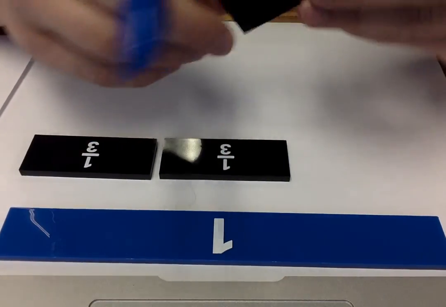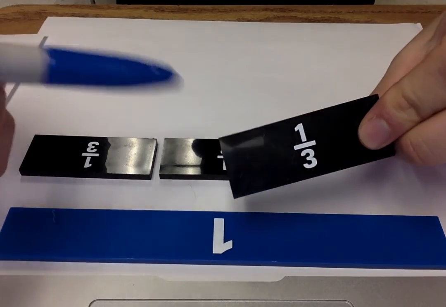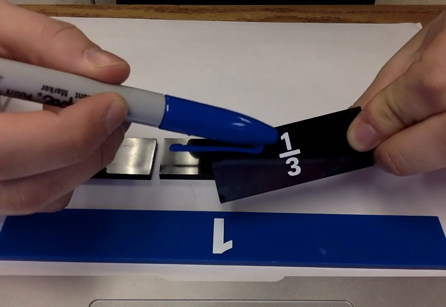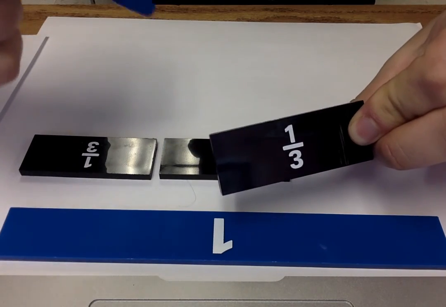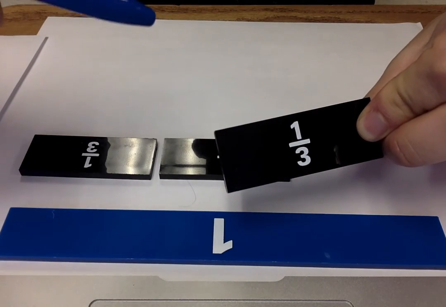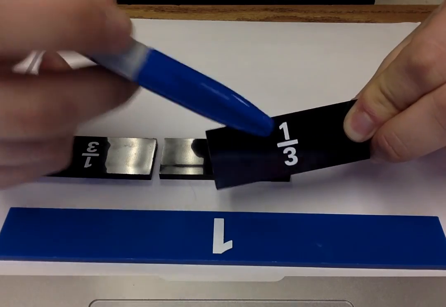Now, unit fraction, like I said, is our key vocabulary word for today. A unit fraction is any fraction with a numerator of 1. I'm going to say that again because it's really important. A unit fraction is a fraction with a numerator that is 1. Any fraction that has a numerator of 1.